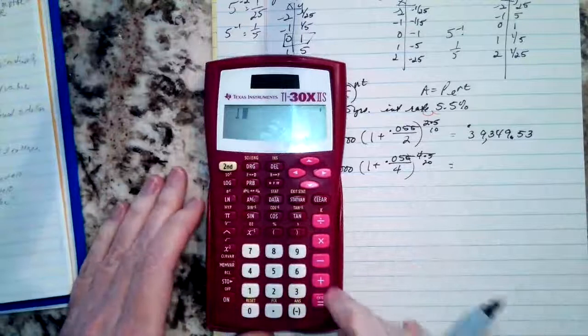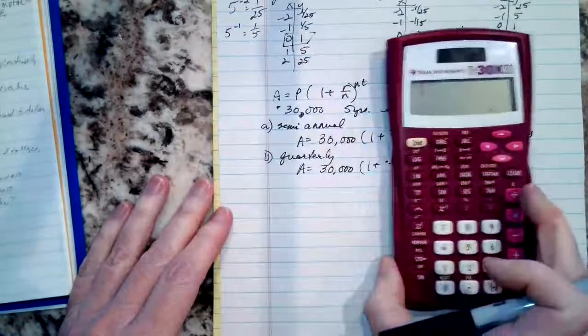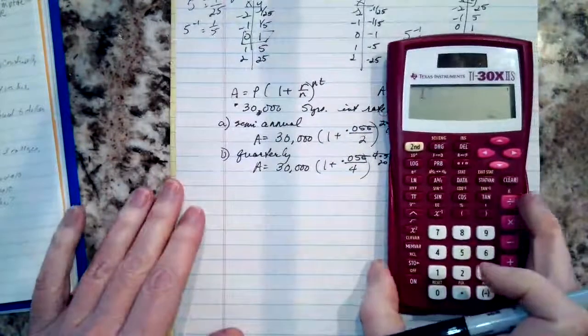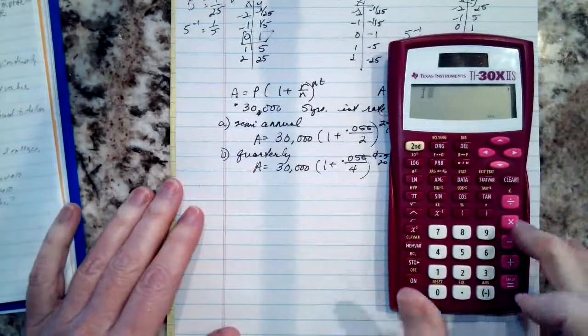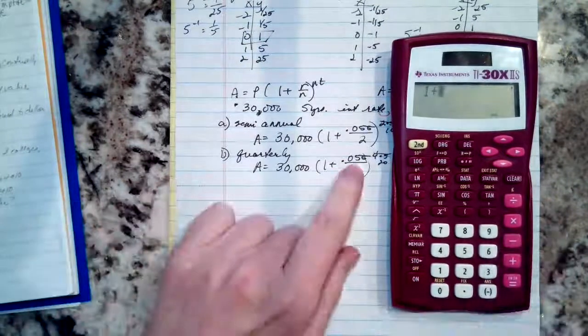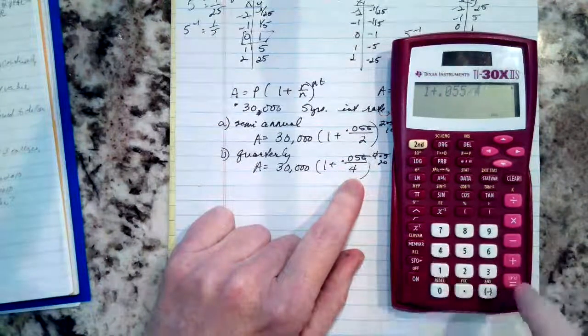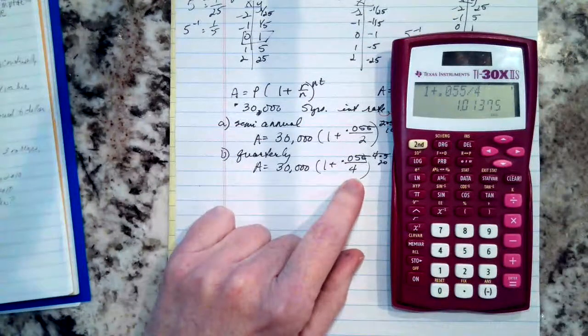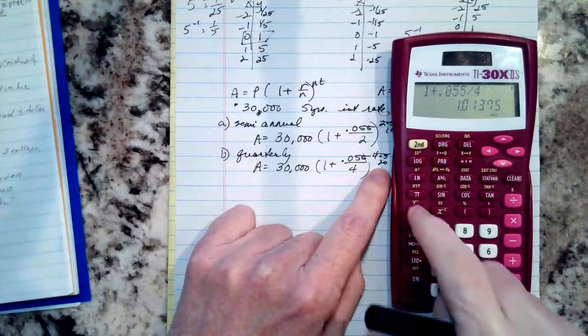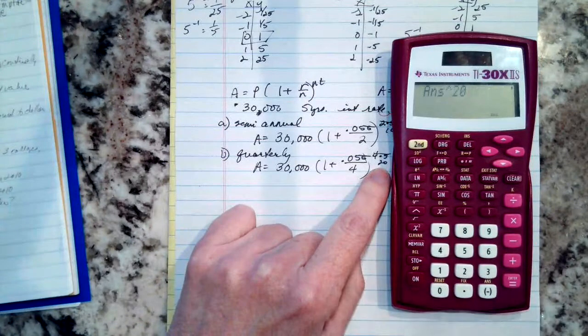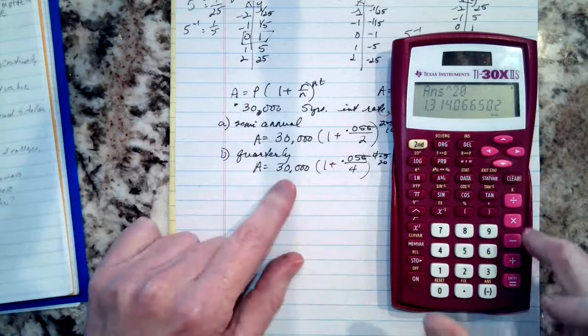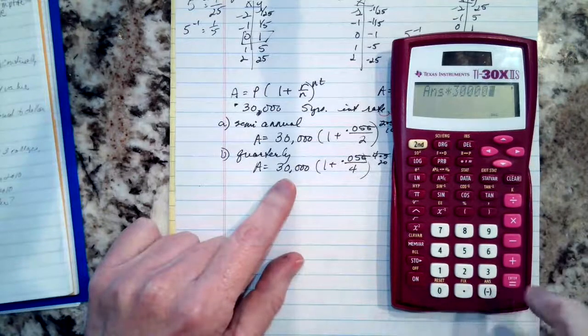So 1 plus, let's see, that's kind of got a glare there. Let me do it over here so it's not quite as glary. 1 plus 0.055 divided by 4 equals, then we're going to raise it to the 20th power, hump 20, and then times 30,000.